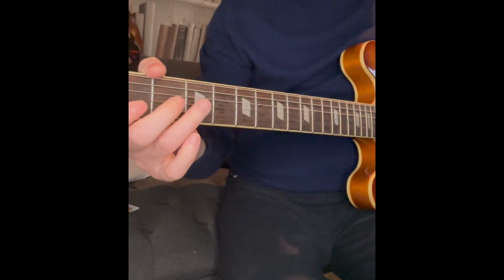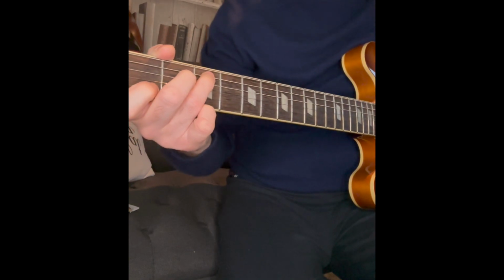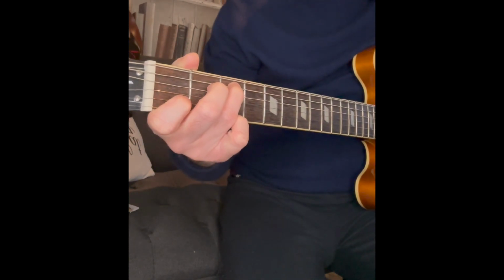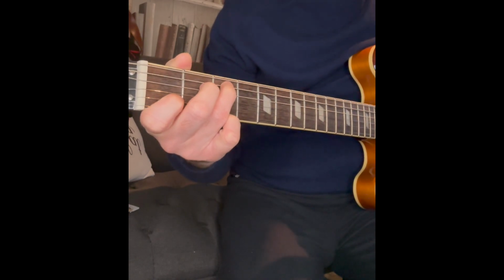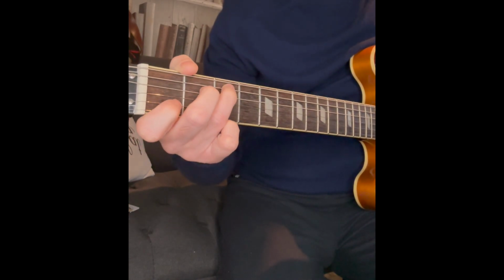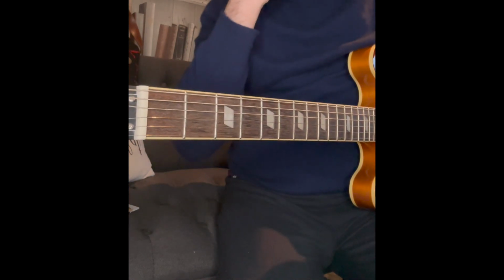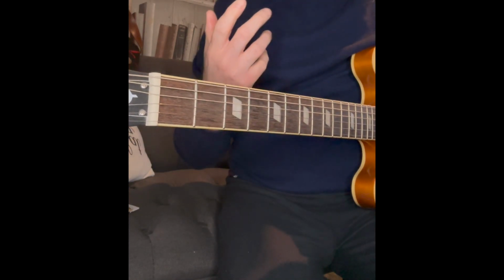So let's start with the C chord. I'm assuming everyone watching this video knows the C chord. We taught this as a 5-string chord. We don't normally play the low E, but we do play the other 5 strings. So before we can work out how to do a triad here, let's look at the scale.